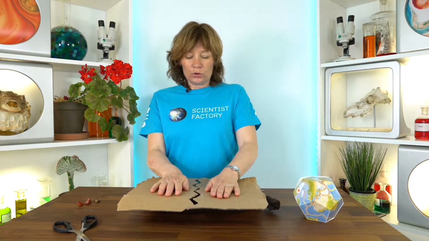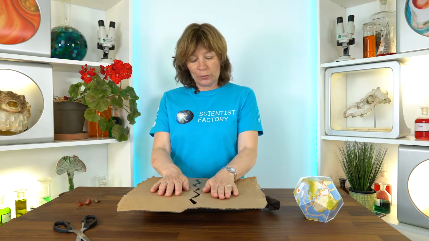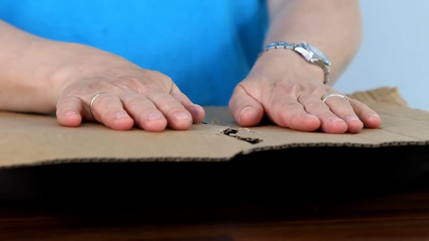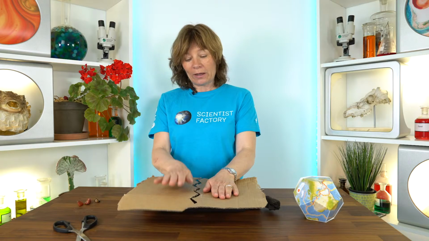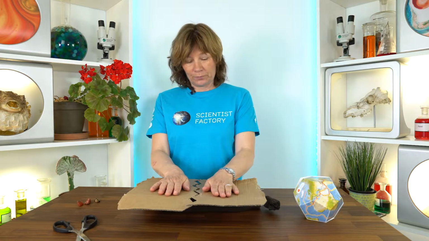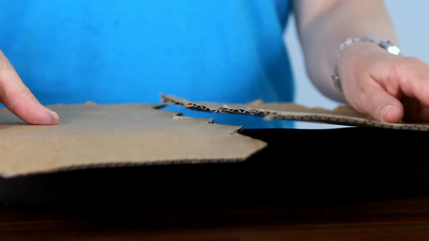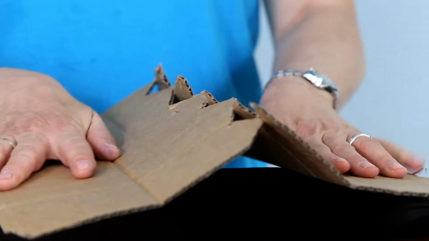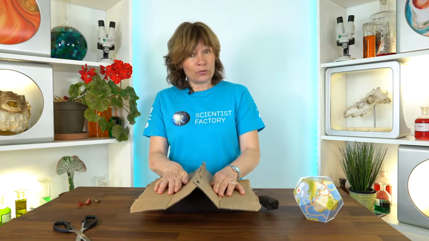Now you can ask your students, if this is one tectonic plate and this is another, what can actually happen here? How can they move? How can this move compared to this one? And maybe they suggest that they can move towards each other and collide. And yes, that's true. And this is one way that actually mountains form.